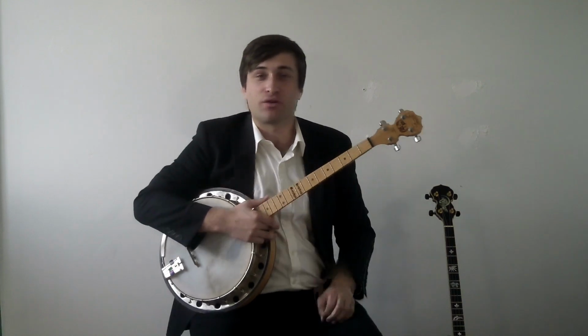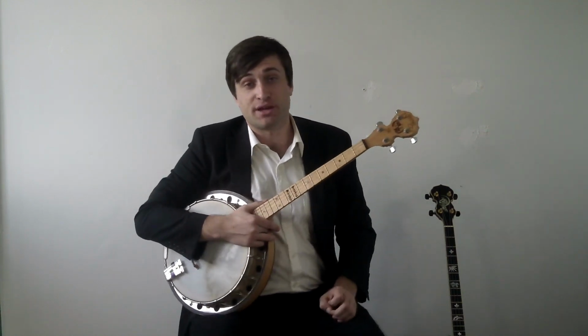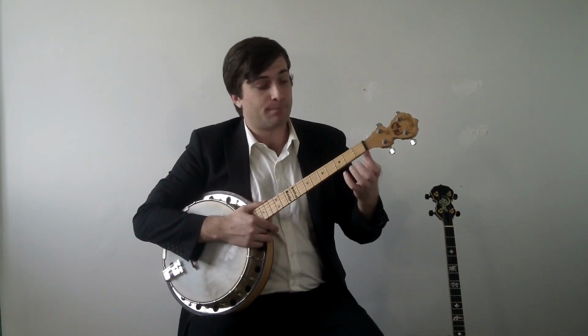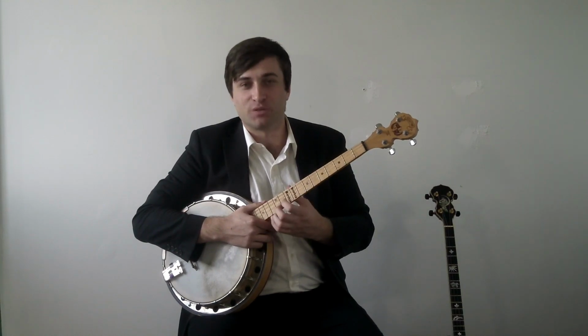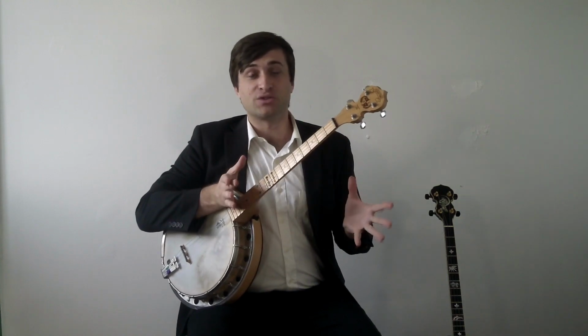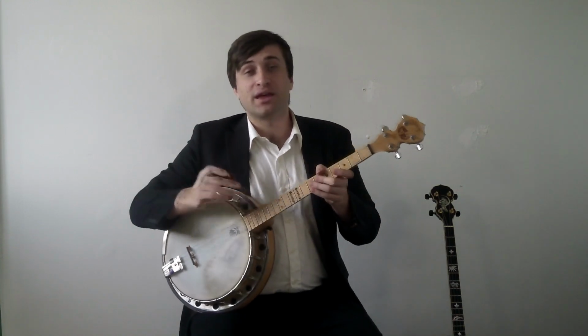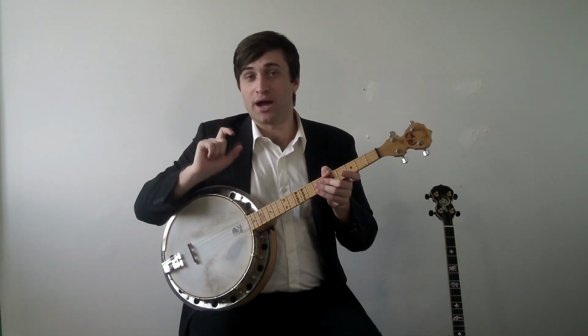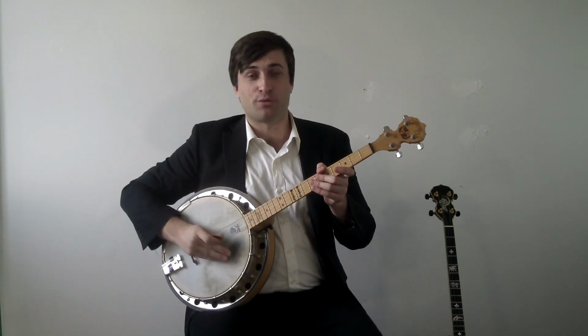Now the reason we have frets, because there are fretless banjos, is that the frets make us perfectly in tune to begin with, right? So in Western music we have 12 notes. When we put that all together we have our chromatic scale. Each one of these frets we're going up by the smallest interval through that chromatic scale.